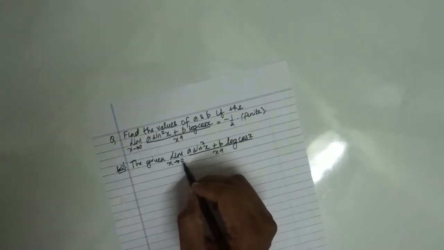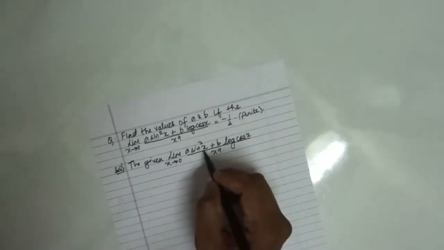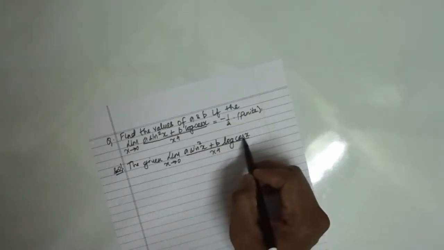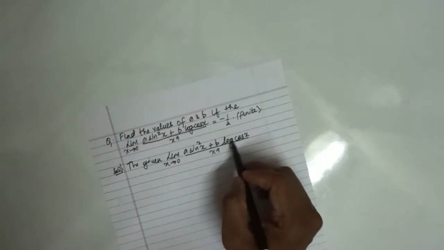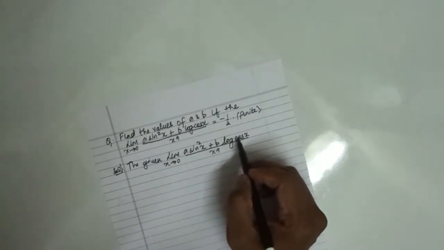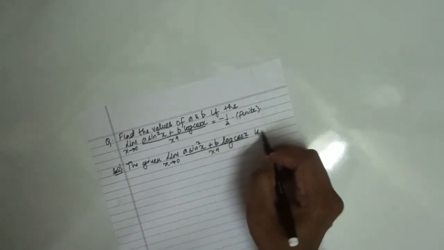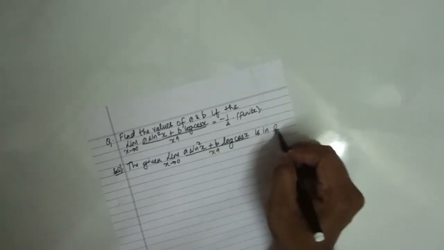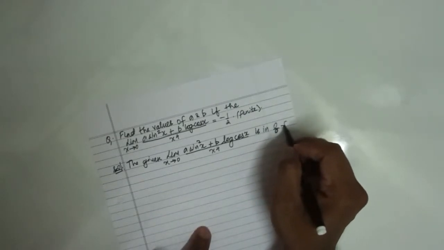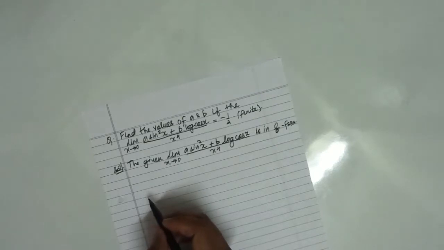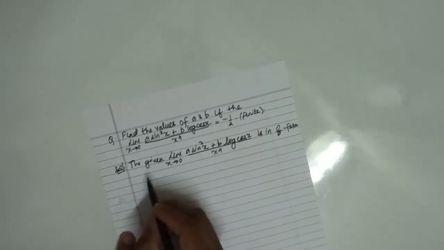If we put 0 instead of x, we will find that sine 0 is 0, so this is 0. Cos 0 is 1, so log 1 is again 0. So the numerator is 0 and denominator is obviously 0. So the given limit is in 0 by 0 form. So we use L'Hospital rule.